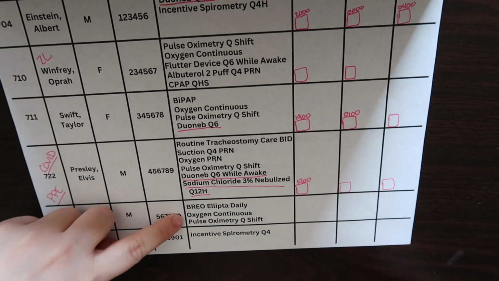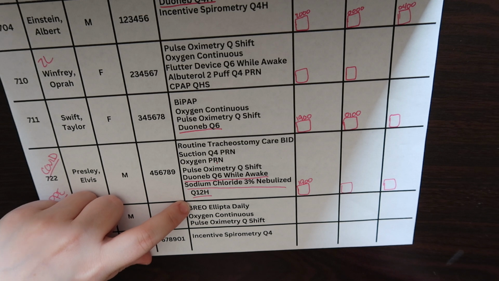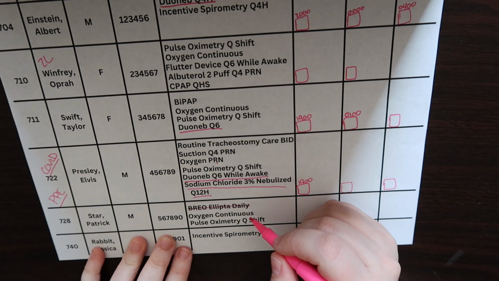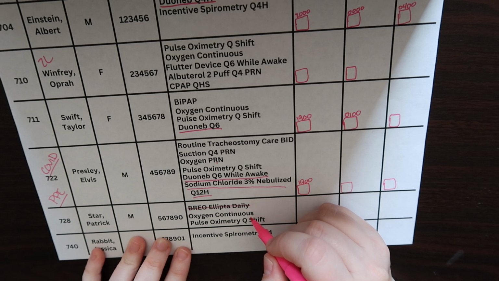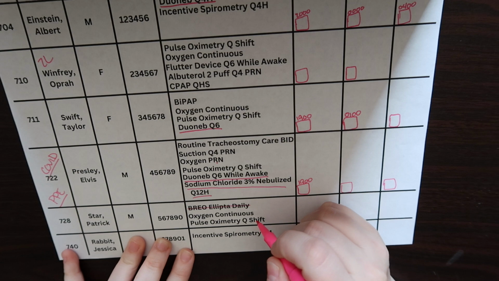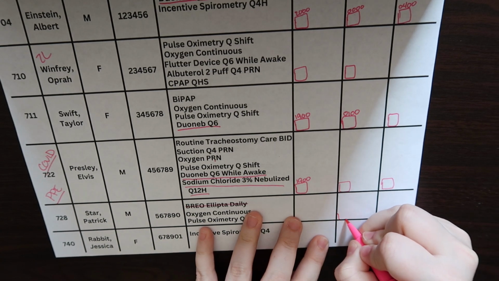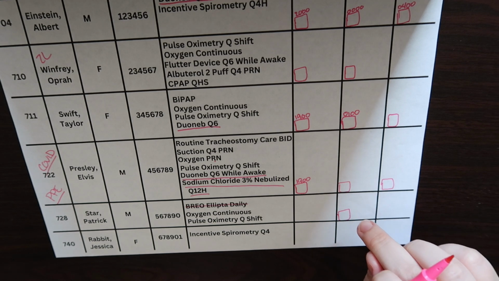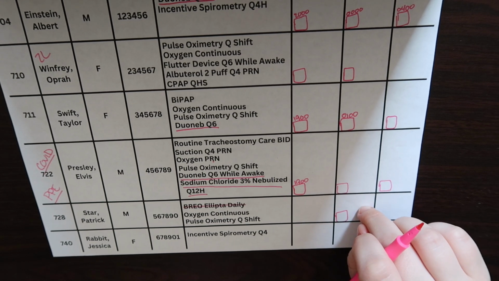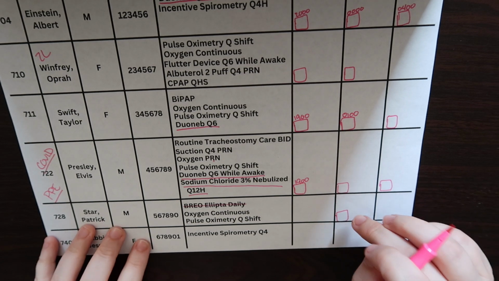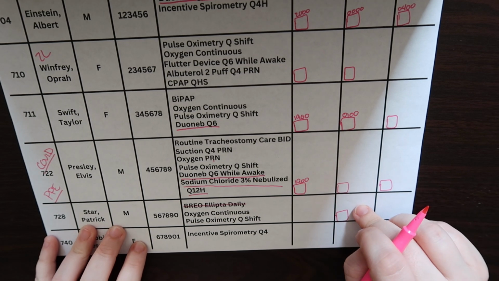For Patrick here, he gets that daily med, so I don't have to worry about that. I just pretend like that's not even there. He gets oxygen continuous, and he also has a pulse ox check Q shift. So I only need to go see Patrick this time, my second rounds, for that next shift that starts at 11 p.m., because the next second round started around 11 p.m. I only have to go check his pulse ox that one time.